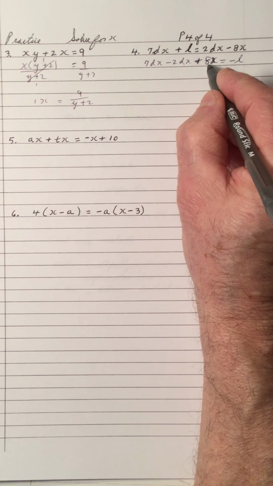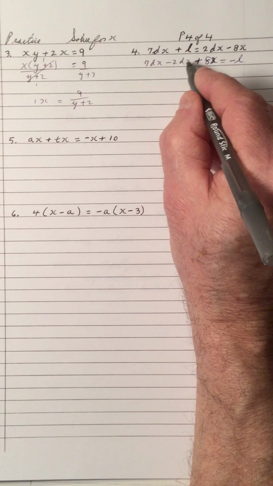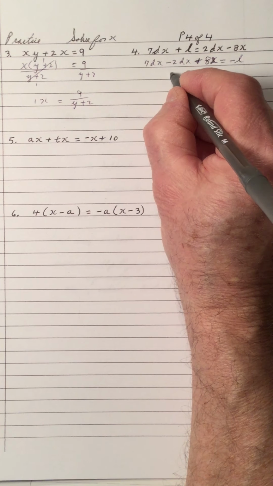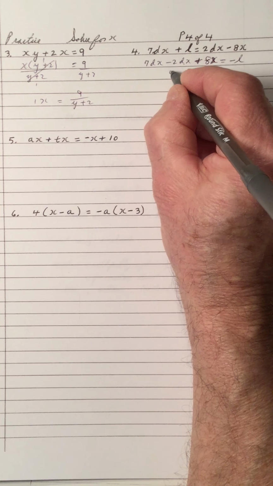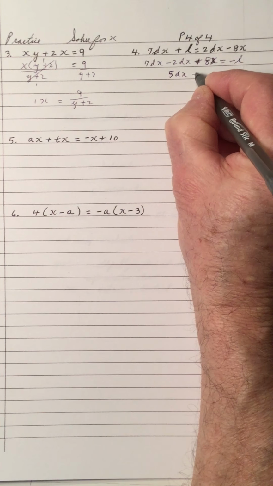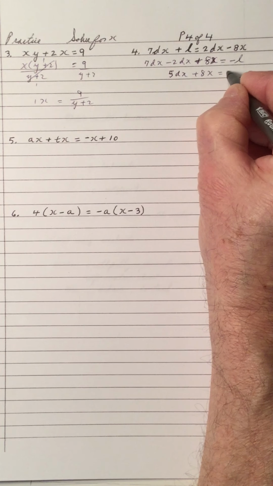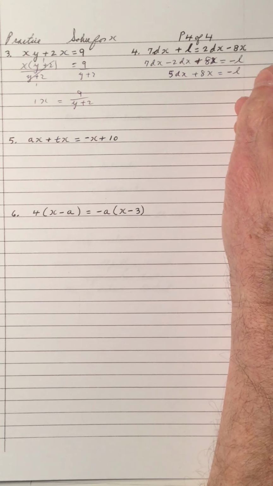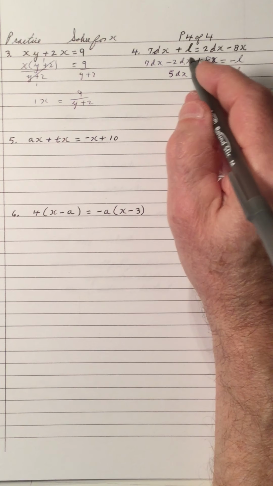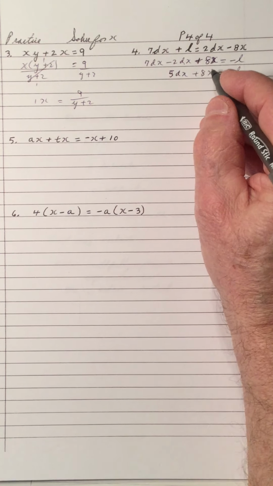Now we can't add an 8x and a dx. There's a dx here and here, so these two can add up. So that's a 7, subtract 2 is 5, so 5dx plus 8x equals negative L. You've got to be careful, again, just be careful grouping your terms.